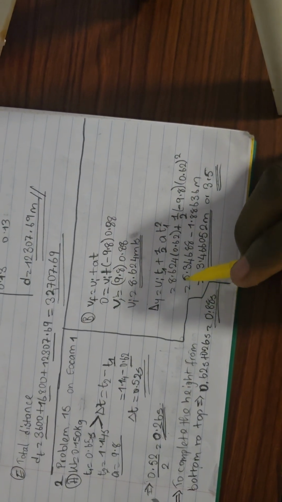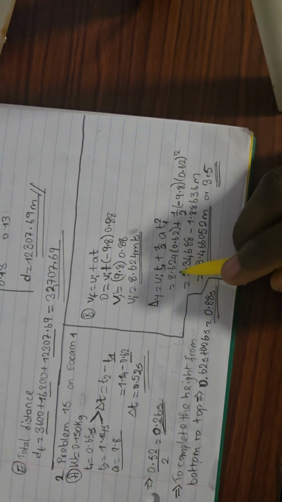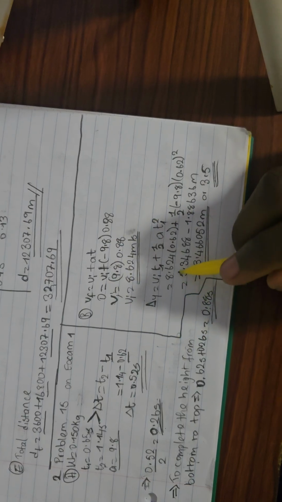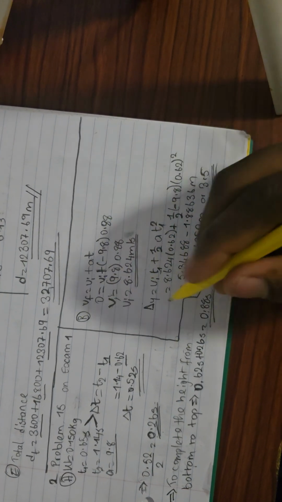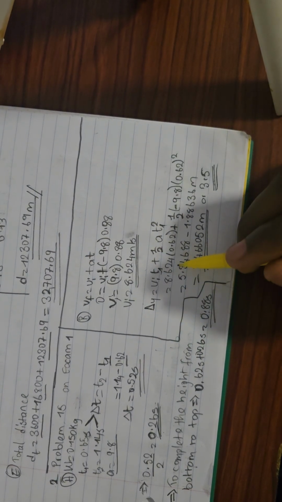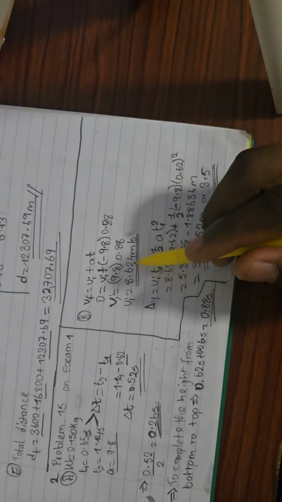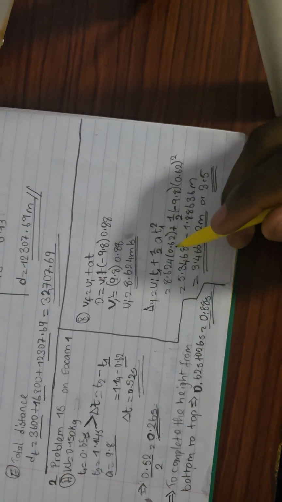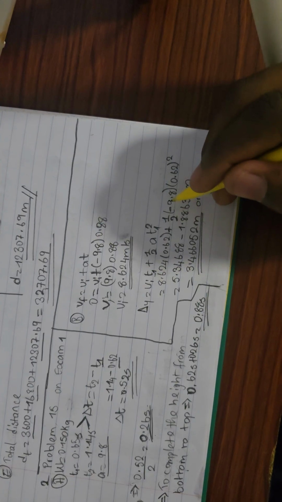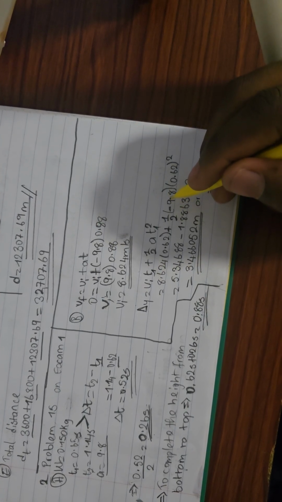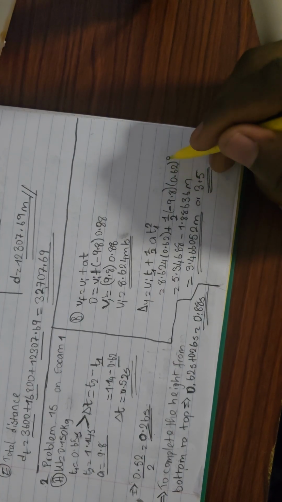So the delta of y, we plug it in. We're trying to find the total distance traveled, which is delta y. So multiply 8.624 times 0.62 plus half times negative 9.8 times 0.62 squared.